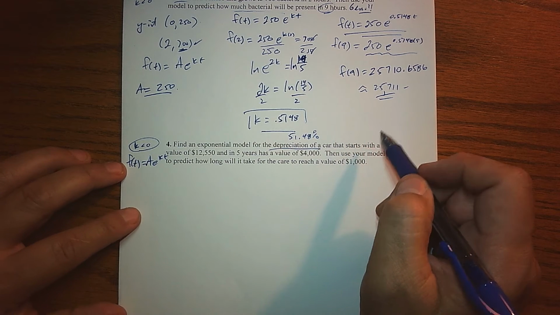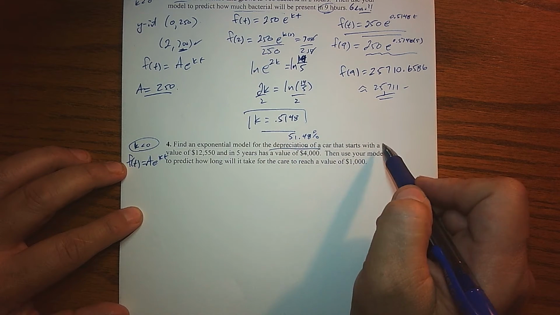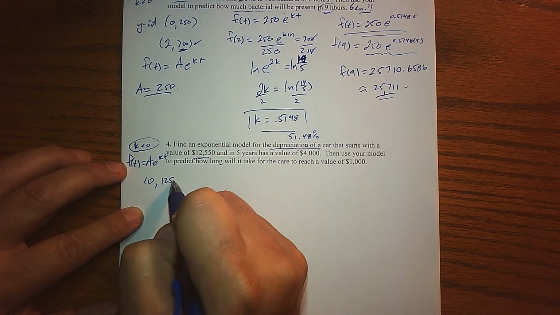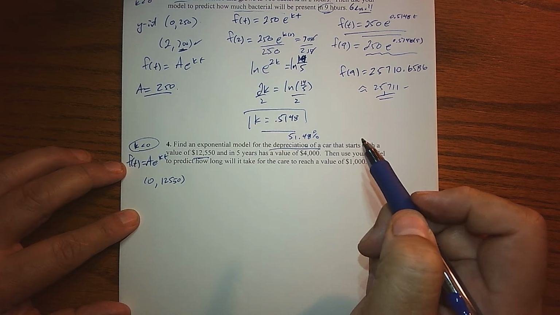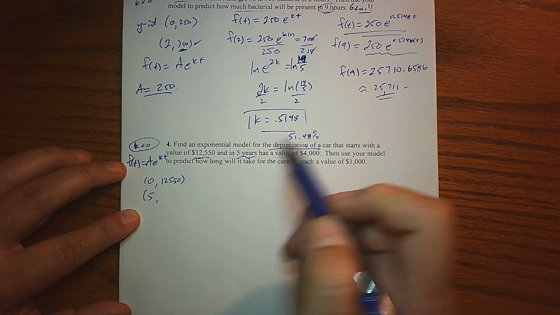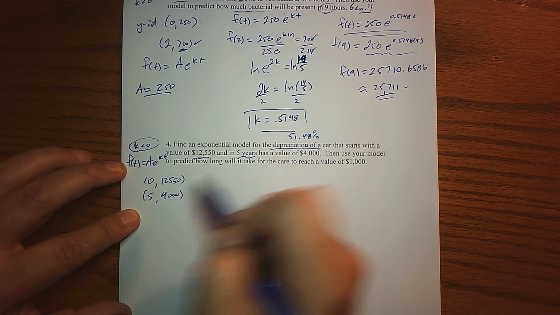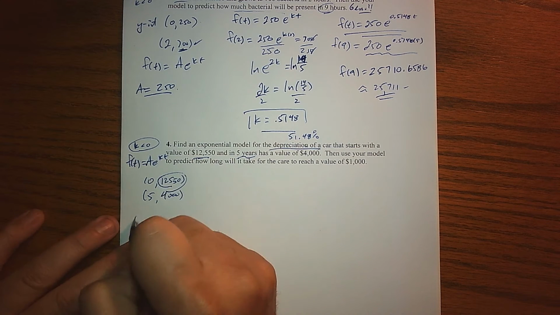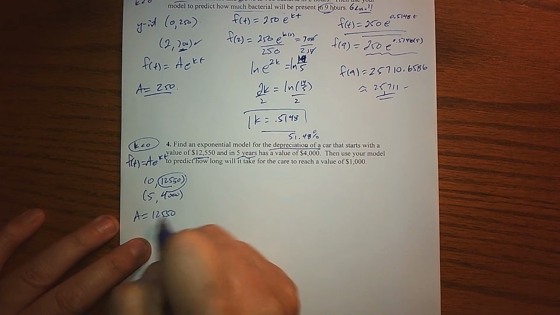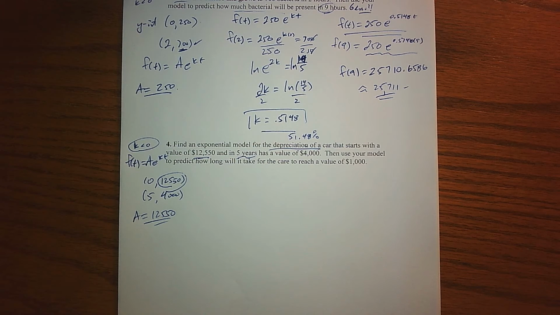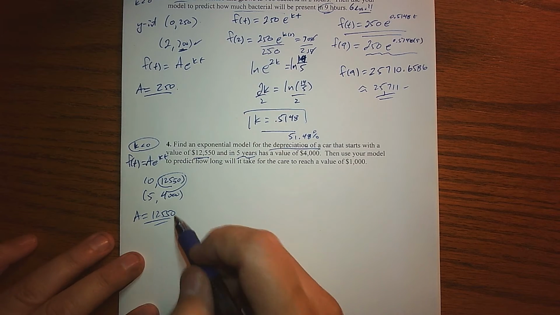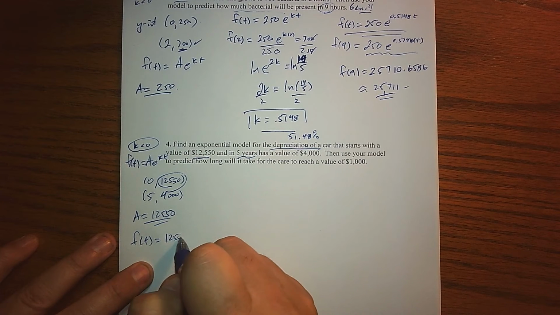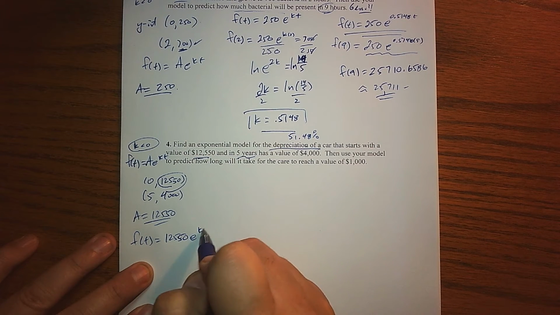What do we know? Well, we know that the car is depreciating, and it started with a value. So at time equals 0, the car was $12,550. 5 years later, it was at $4,000. So there's my two ordered pairs that are going to help me find A and K. Well, there's your A. A, as we have seen, is always our initial value. How much did I start off with? So our model at this point is f of t equals 12,550 e to the kt.